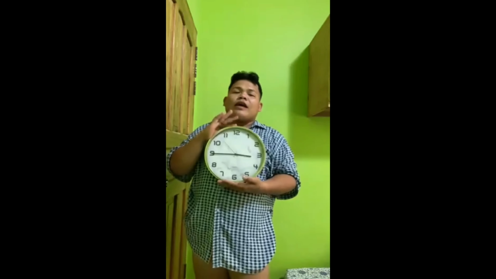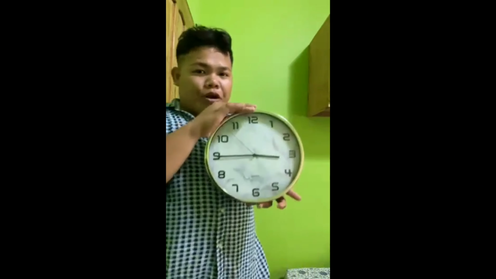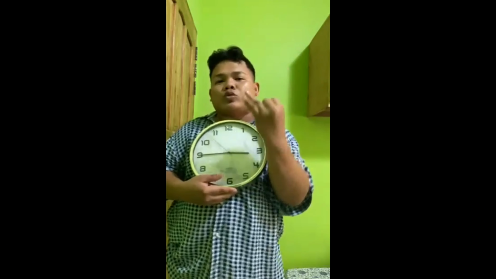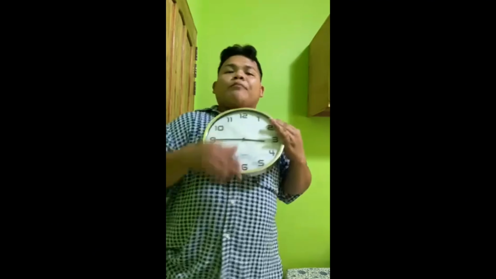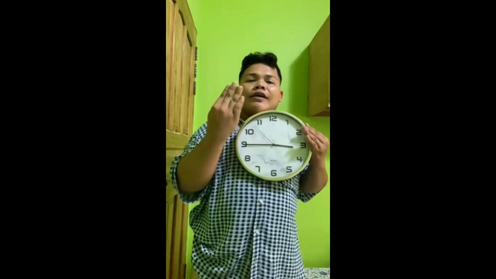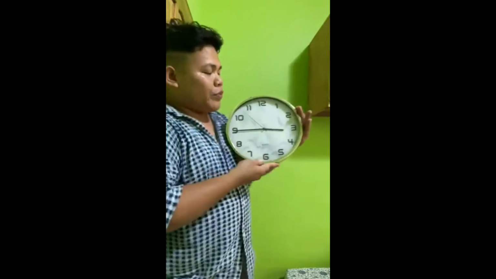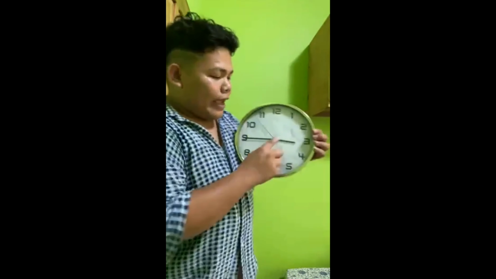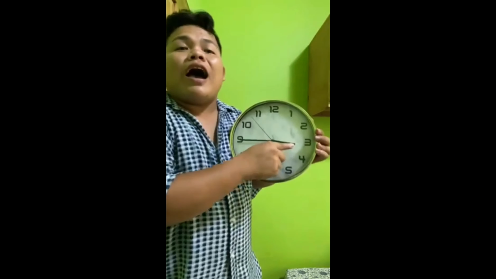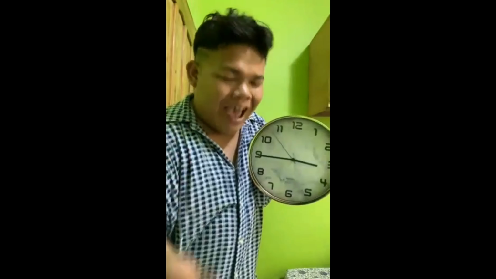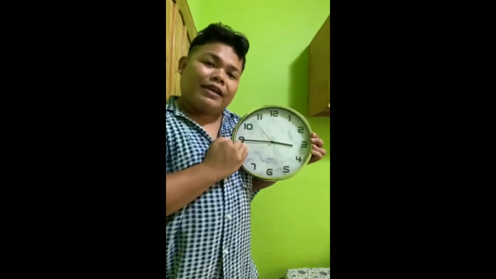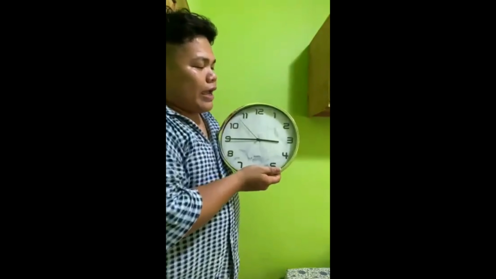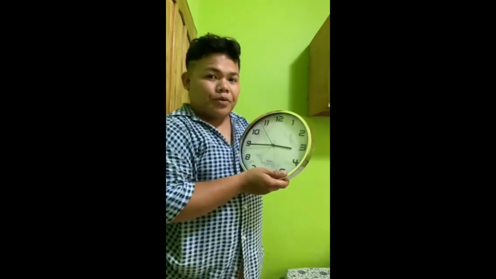Again, the clock has its own numbers, 1 to 12. Let's count by hand. 1, 2, 3, 4, 5, 6, 7, 8, 9, 10, 11, 12. And we have its hands. The short hand symbolizes the hour hand, and the long hand is the minute hand. Very good. Again, these are the numbers on the clock.